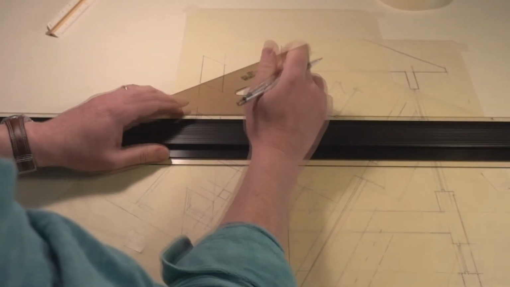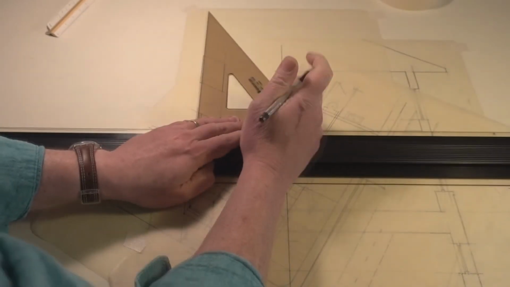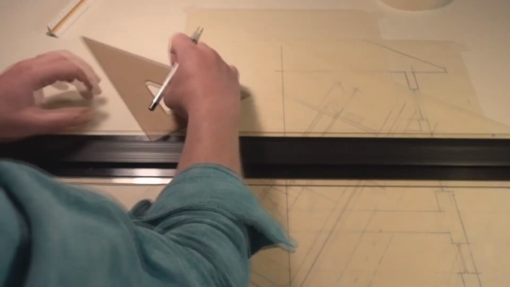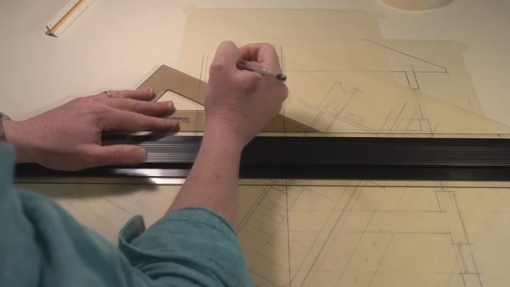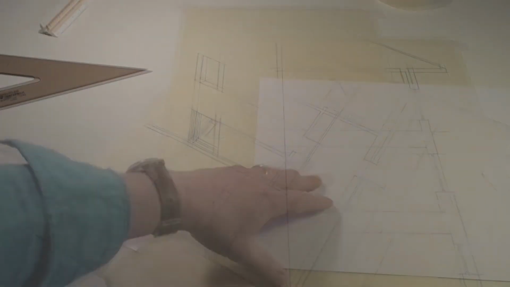And it is there. I do the same thing. I give it some depth. And I would draw the window frame in there. Let me grab a piece of paper here.